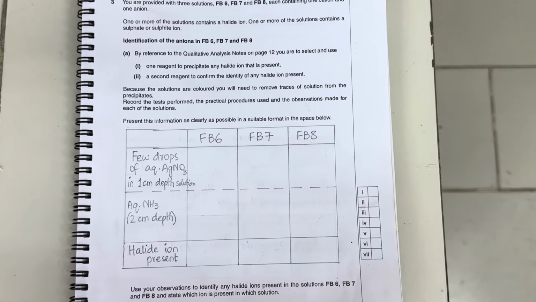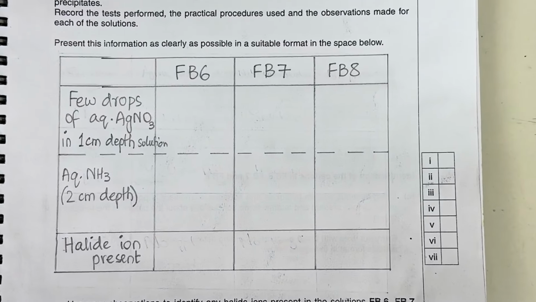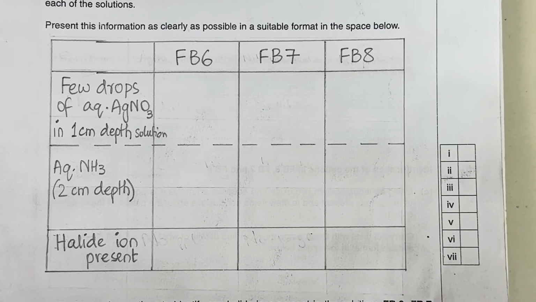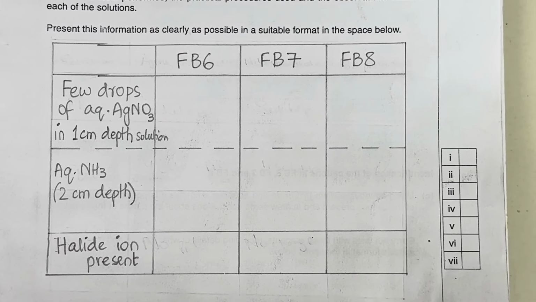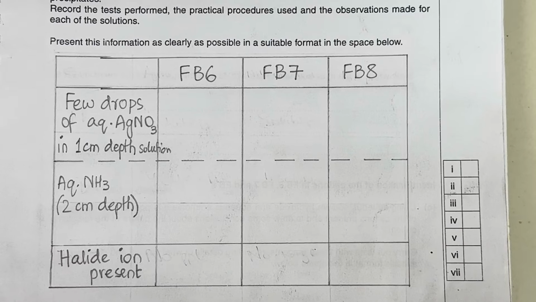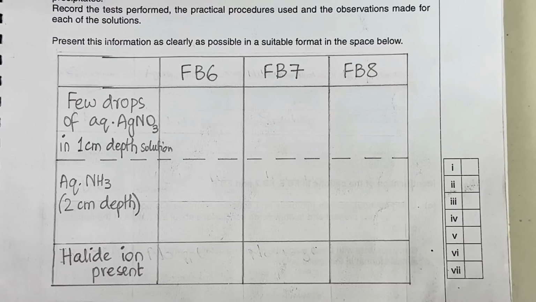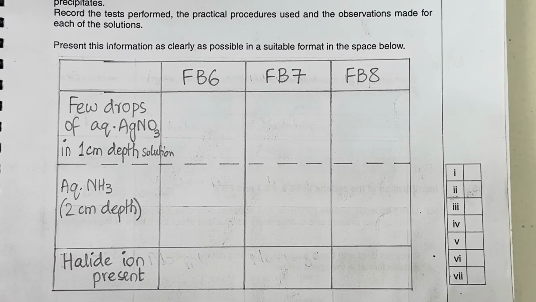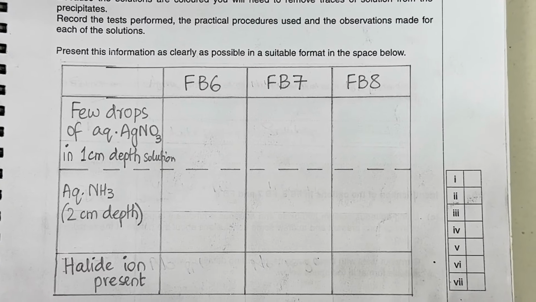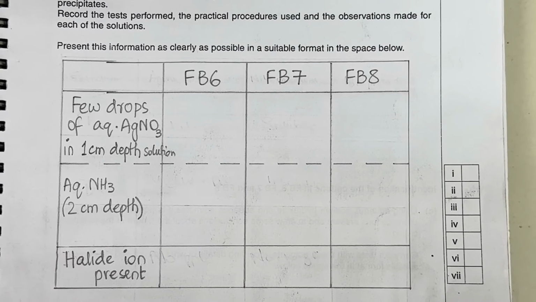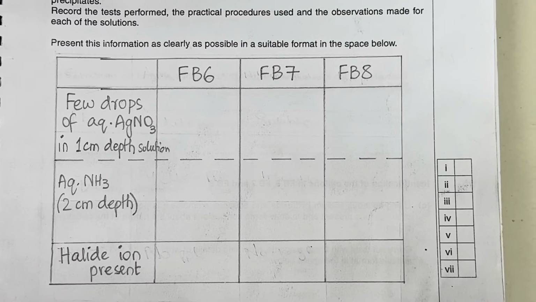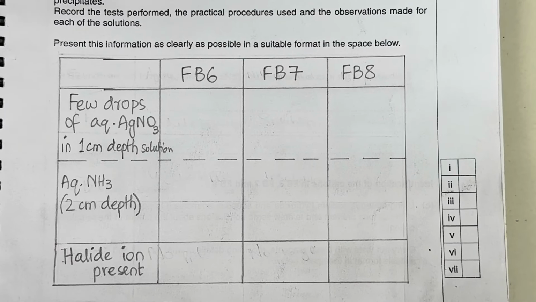Here I have made the table in which I have made three columns for FB6, 7, and 8. And then I have written here, first of all, we will add a few drops of silver nitrate to a 1 centimeter depth of each of these three solutions, which will result in the formation of precipitates. And then we will add in the same test tube, dotted line means in the same test tube, a further 2 centimeter depth approximately of aqueous ammonia solution, which will confirm the solubility of those precipitates. In this way, we will identify the halide ion present in these three solutions. So let's perform these three tests.